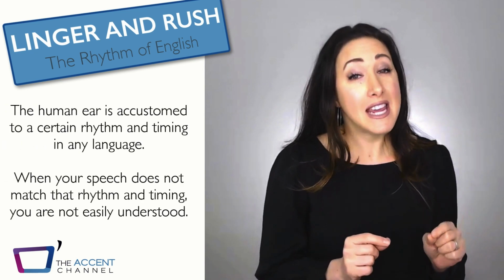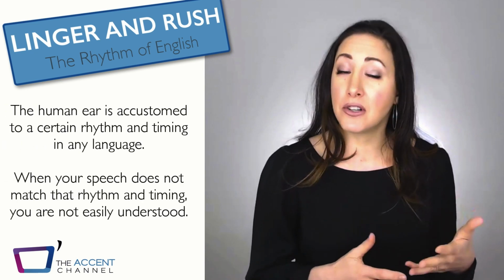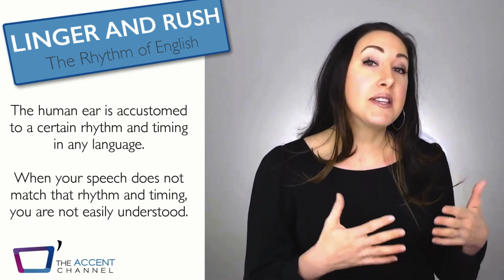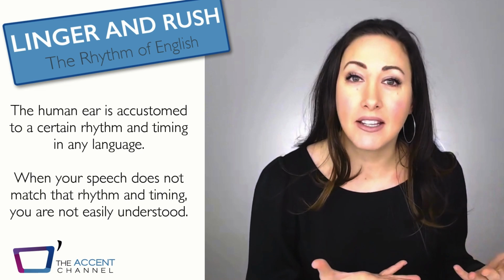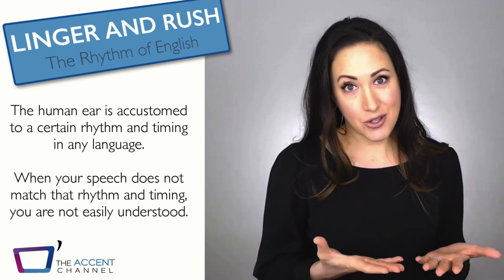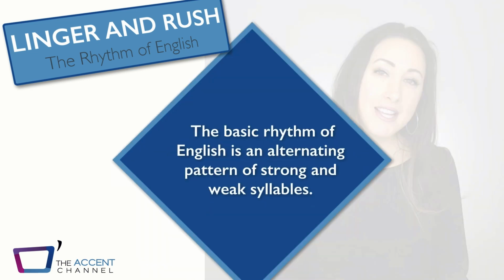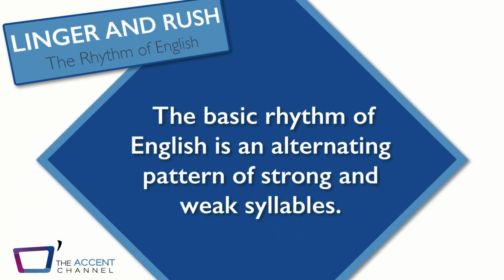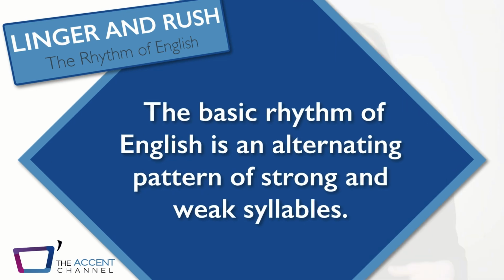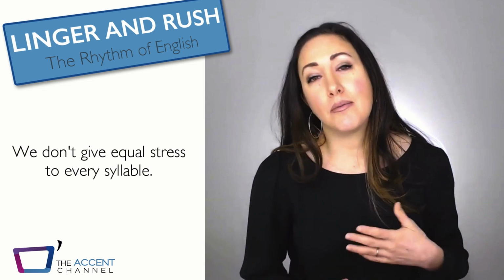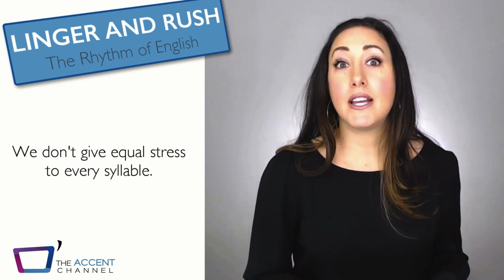Remember, the human ear is accustomed to a certain rhythm and timing in any language. And when your speech doesn't match that rhythm and timing, you are not easily understood. So let's fix that right now. In our last lesson, we learned that the basic rhythm of English is an alternating pattern of strong and weak syllables. So we don't give equal stress to every syllable. There are places where we linger and places where we rush.